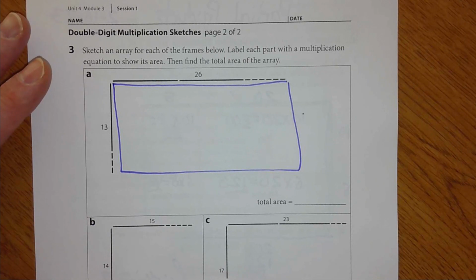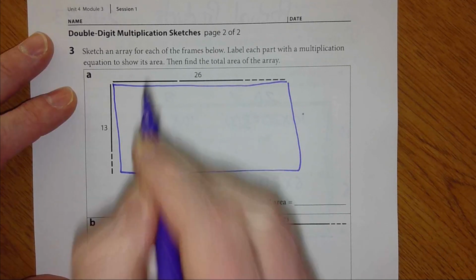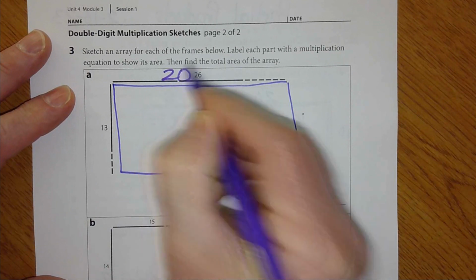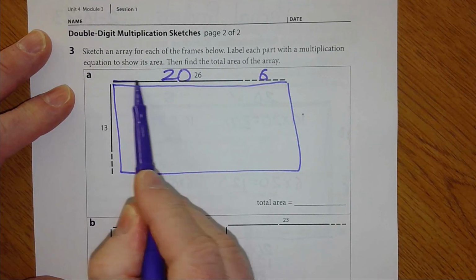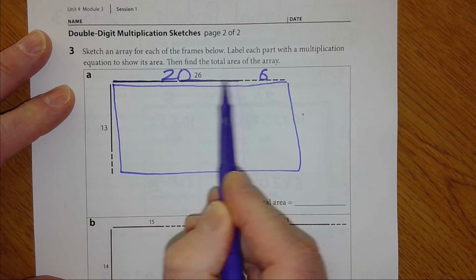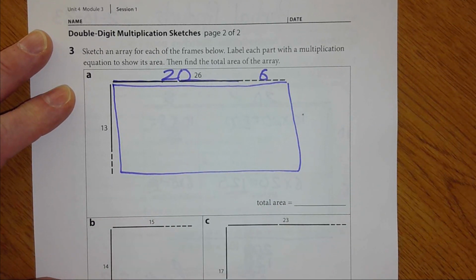So 26, what's that made of? What two numbers equal 26? Very good. 20 and 6, and they're represented by those two numbers. Each one of these long lines means 10. 10 and 10 is 20. How about 13? That one's not quite as obvious. Dom? 10 and 3.